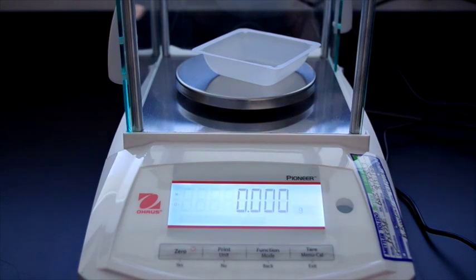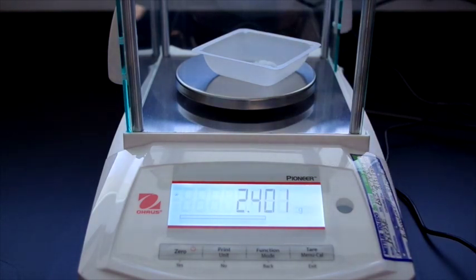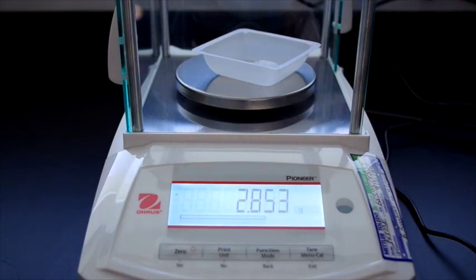So for part B, this procedure instructs us to weigh out approximately 3 grams of potassium nitrate. It doesn't have to be exactly 3, and in fact we'll be doing several masses, approximately 3 grams. We have 2.853, so that's approximately 3 grams. And we'll use this for our test.